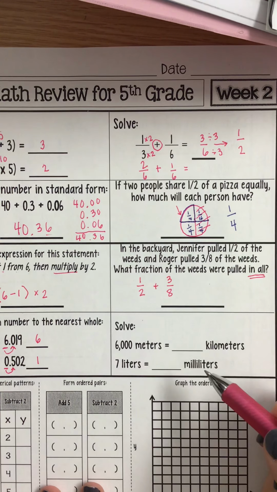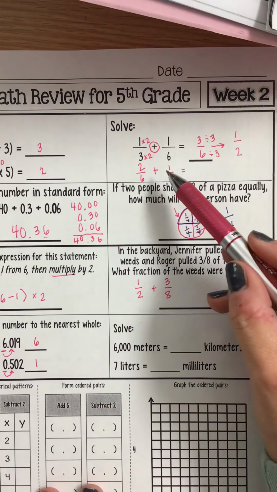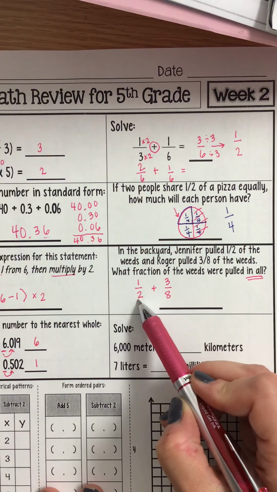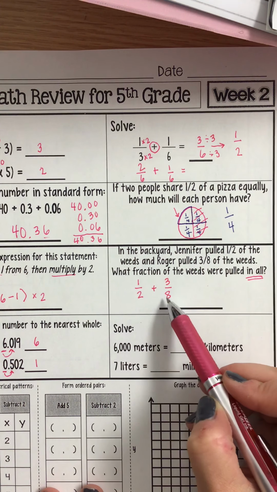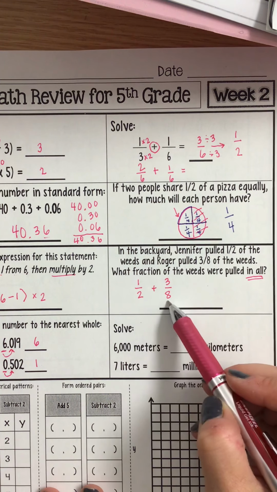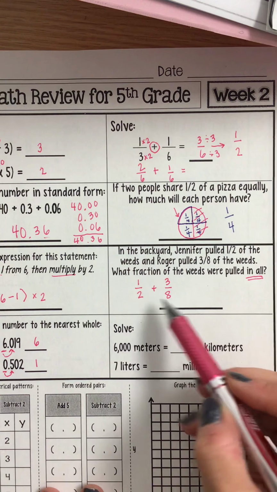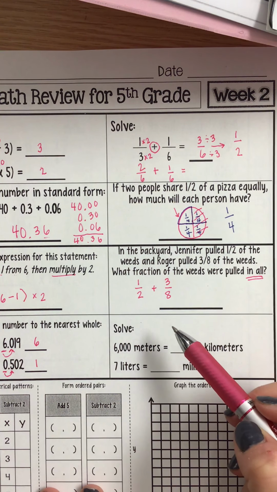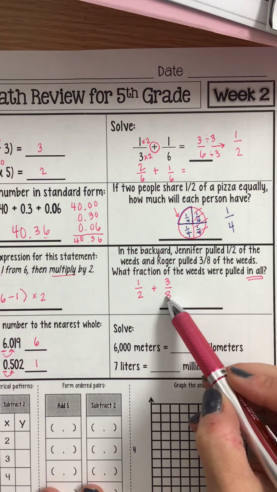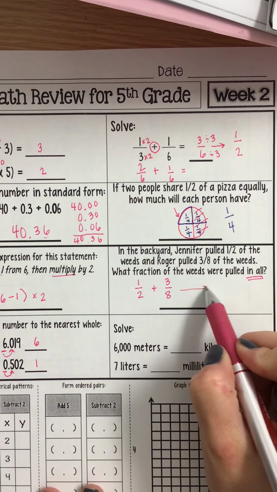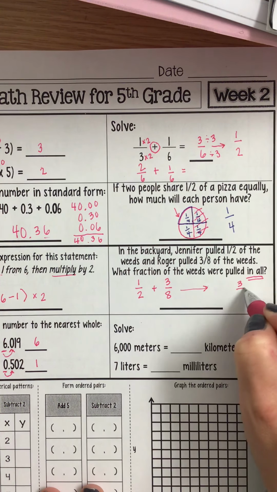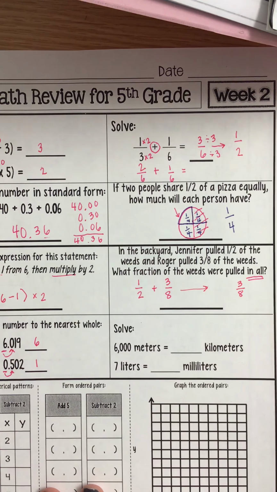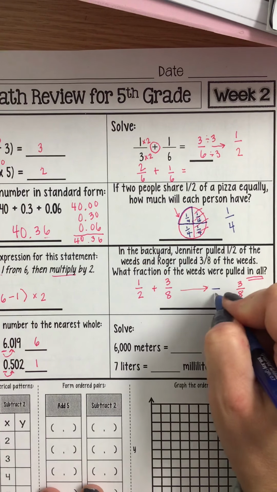Same thing as we did on Monday, we have to change the denominators. I see very easily that 2 can be turned into an 8, so I could just leave this fraction alone. I love it when I don't have to do anything to one of my fractions, because when we're adding fractions, we have to have a common denominator. I'm just going to move over here so I have a little more room. I'm going to leave my 3/8 the same, but turn this 1/2 into something over 8.